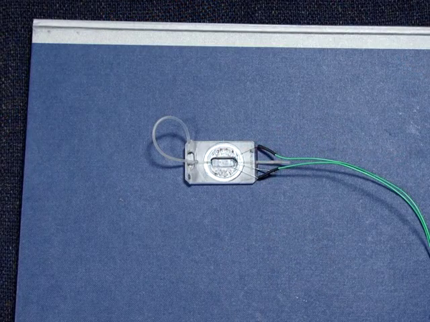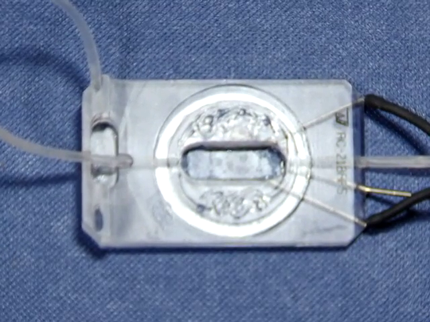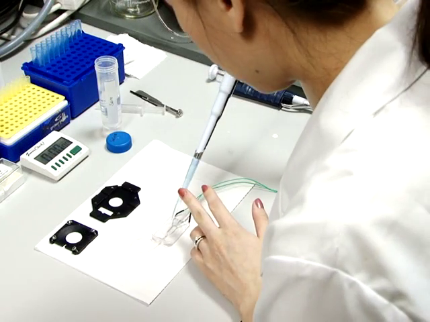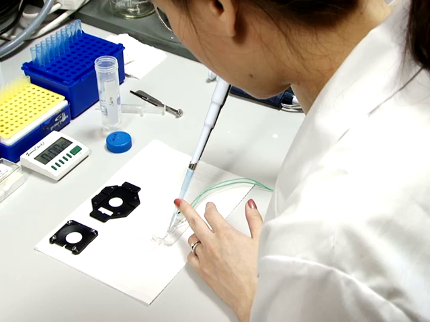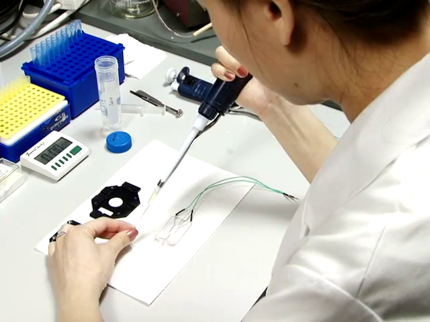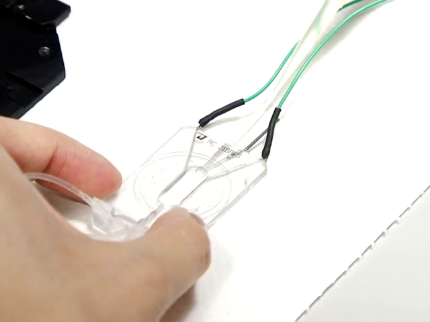Cells should be between the 2 parallel wires. Use sufficient silicone grease to completely seal the chamber without encroaching into the center of the bath chamber. Next, gently fill the bath chamber with about 260 microliters saline solution. Then fill the input and output tubing with the same solution.